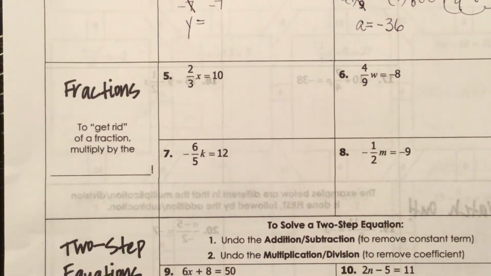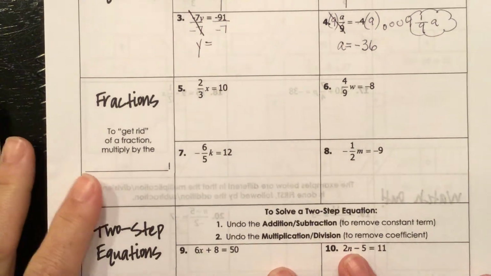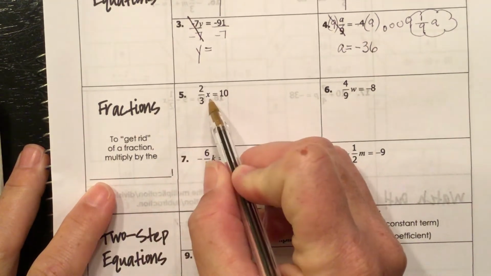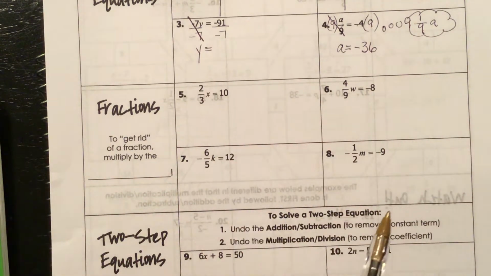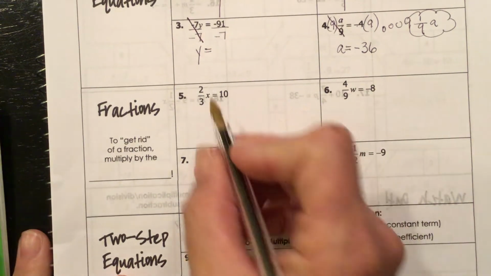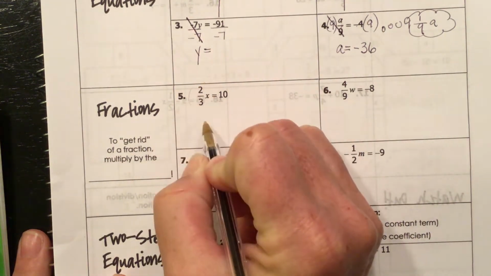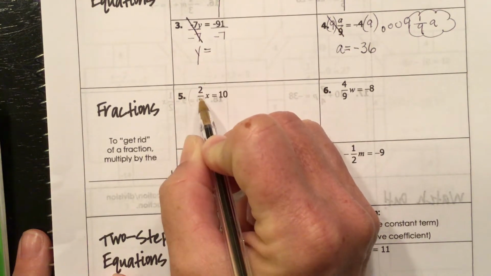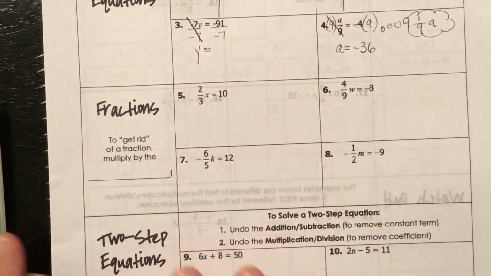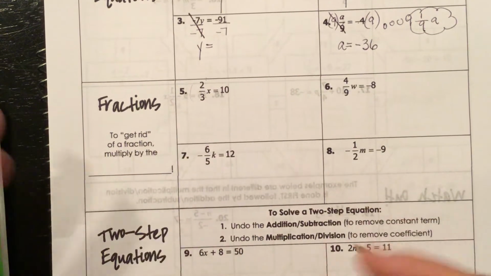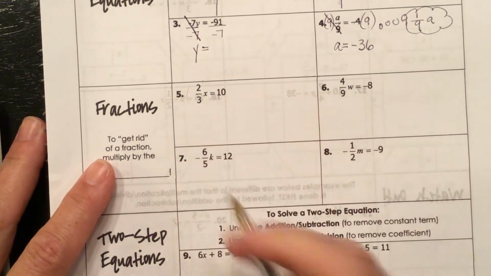A lot of you are looking at, oh no, fractions. Basically, when you are down to one step and you have multiplication with the coefficient and the variable, the fraction, you just want it to equal 1, right? Because you're multiplying here. Now, I can show you that when you divide, I can do the long way around.